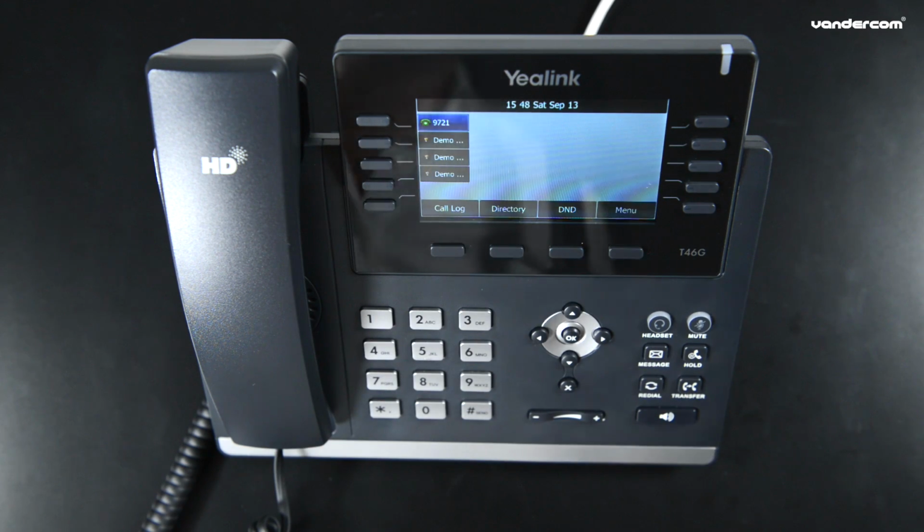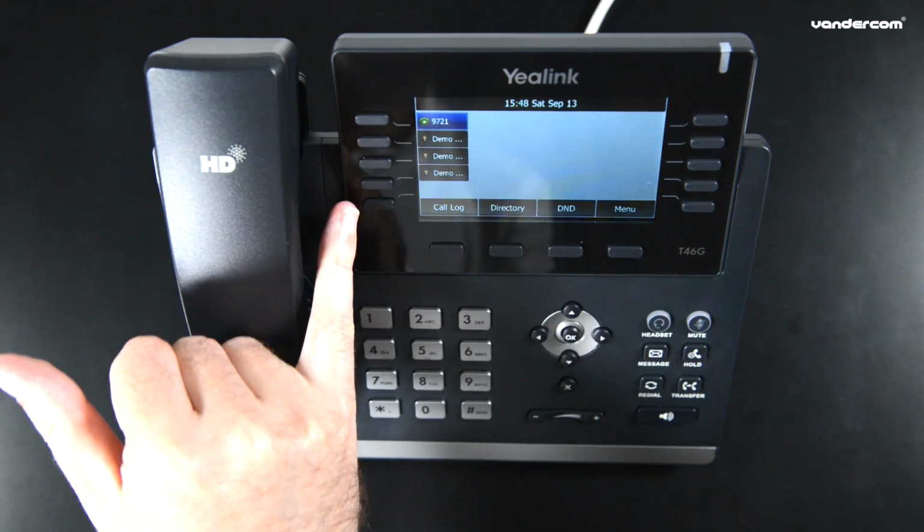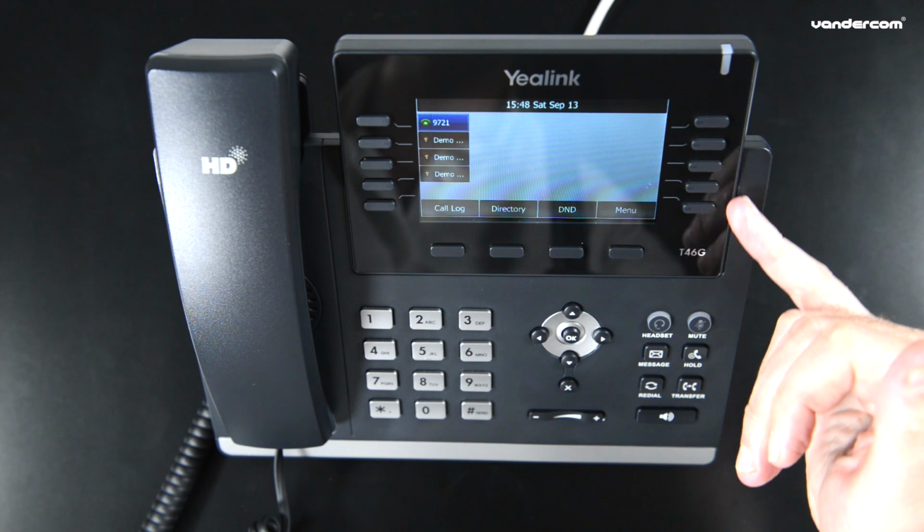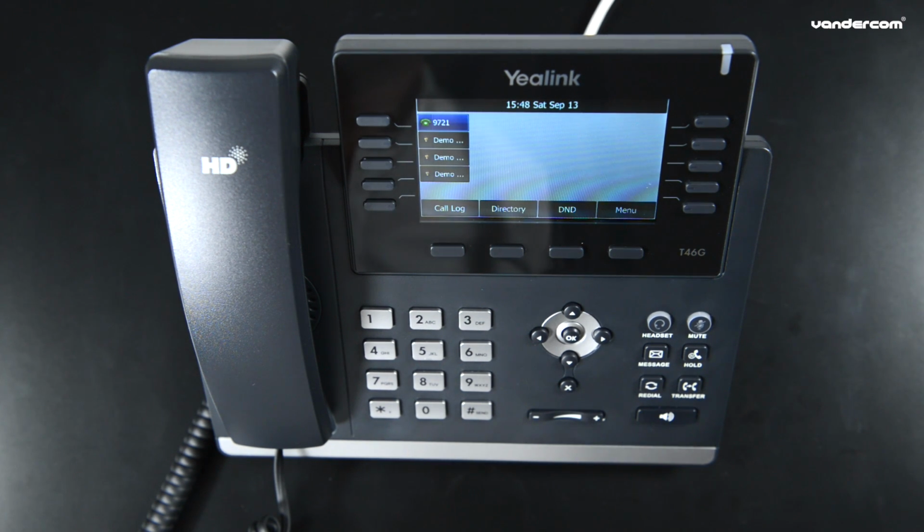The other buttons at both sides of the screen can be used as busy lamp fields, which light up to indicate that colleagues are on calls, or they can be used as speed dials. A total of 27 buttons can be programmed, with the bottom right key moving you to the next page of buttons. These are programmed on the handset or on the phone portal.